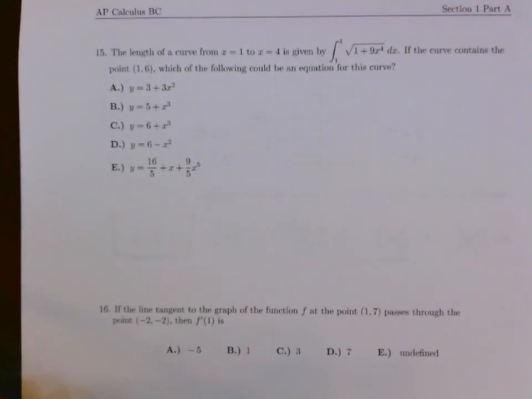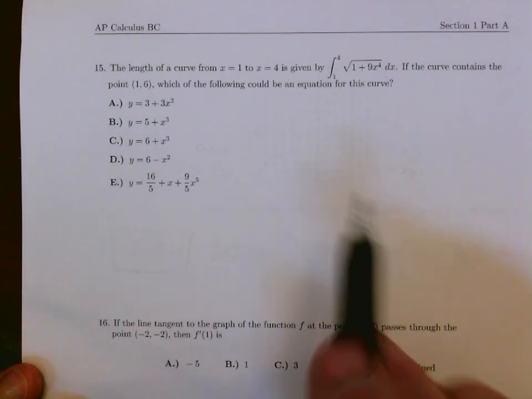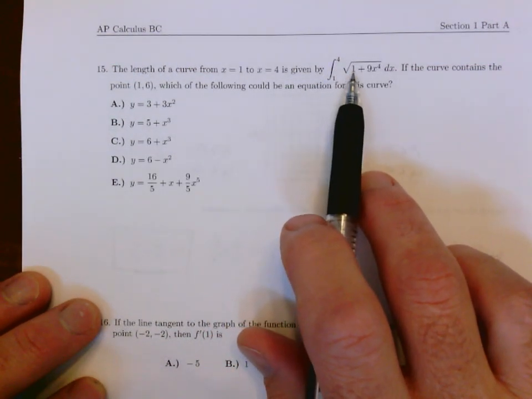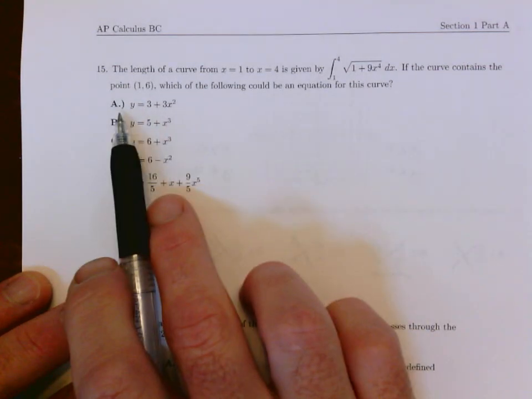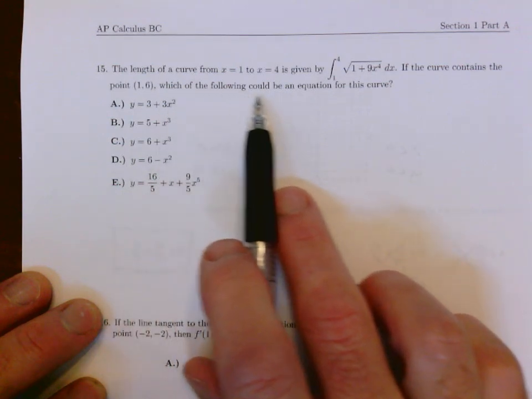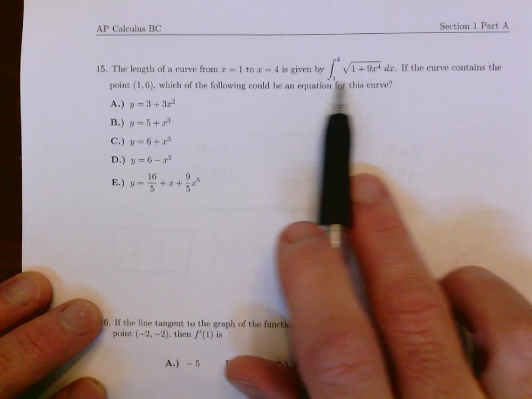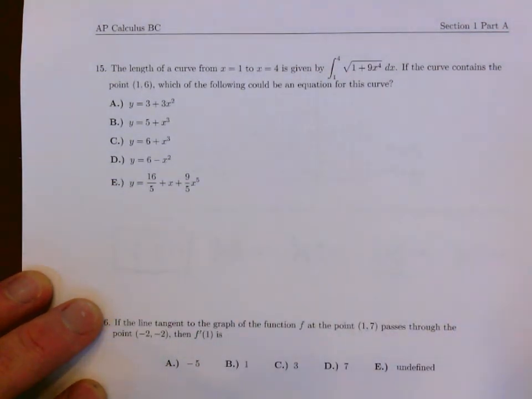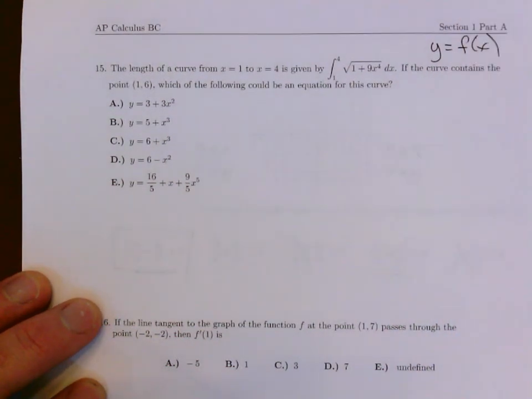Okay, next question, number 15. The length of a curve from x equals 1 to x equals 4 is given by the integral from 1 to 4 of the square root of 1 plus 9x to the fourth dx. If the curve contains the point (1, 6), which of the following could be an equation of the curve? You should see this and recognize it. This is the formula for the length of the curve of a Cartesian equation, which is y equals f of x.